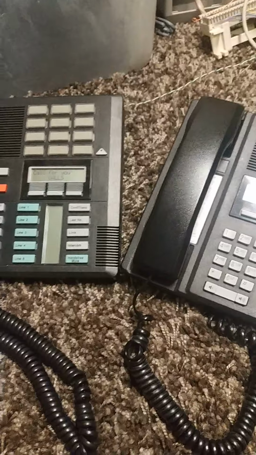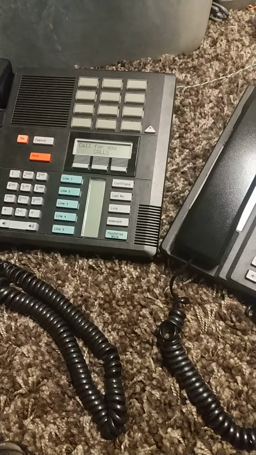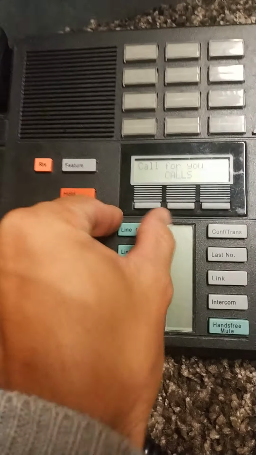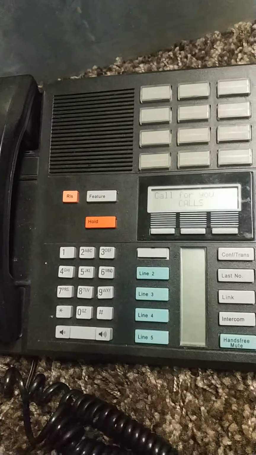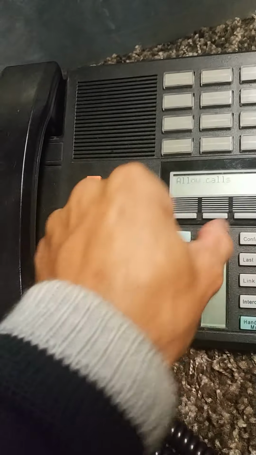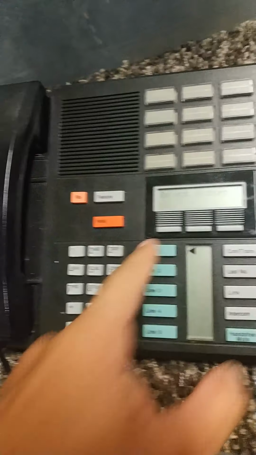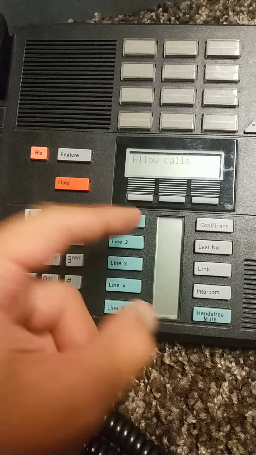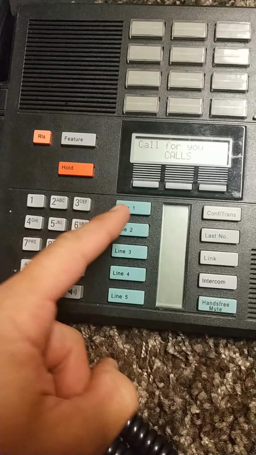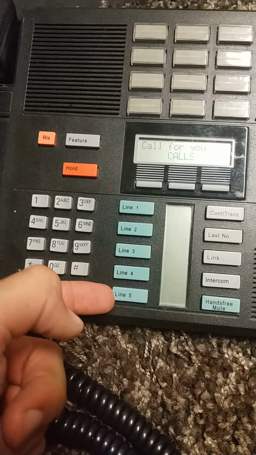One last thing that I've always wanted to talk to you about, and I just never did quite get around to it. If you see here, line 1, 2, 3, 4, 5, blah, blah, blah, these keycaps pull up just like the rest of them. And they're actually your feature keys. The way that it was programmed, now that we've got it taken care of, there should have been line buttons here. But instead, you just have feature buttons.